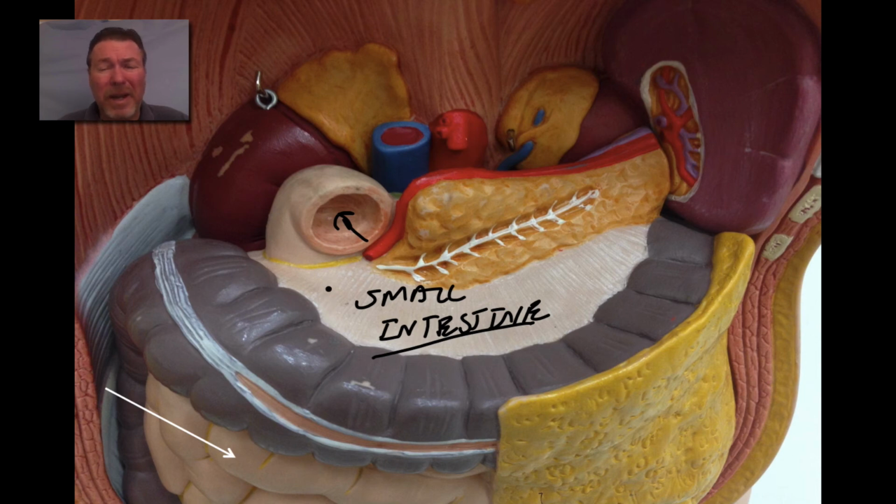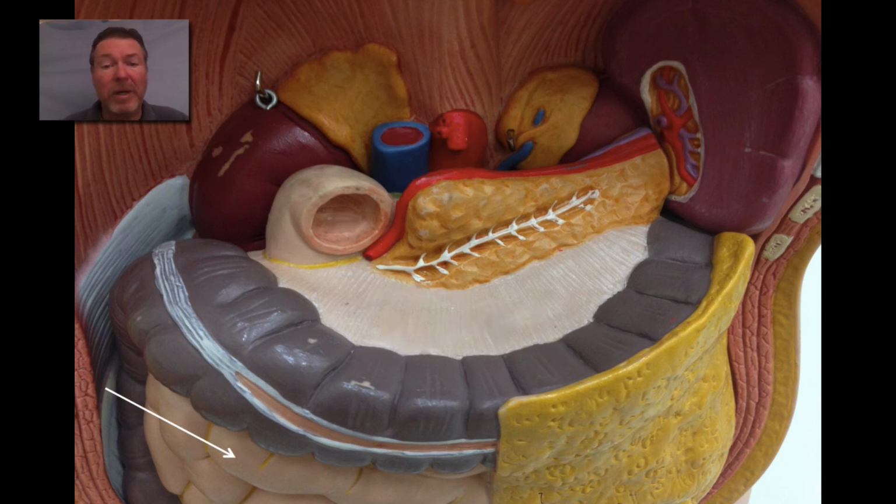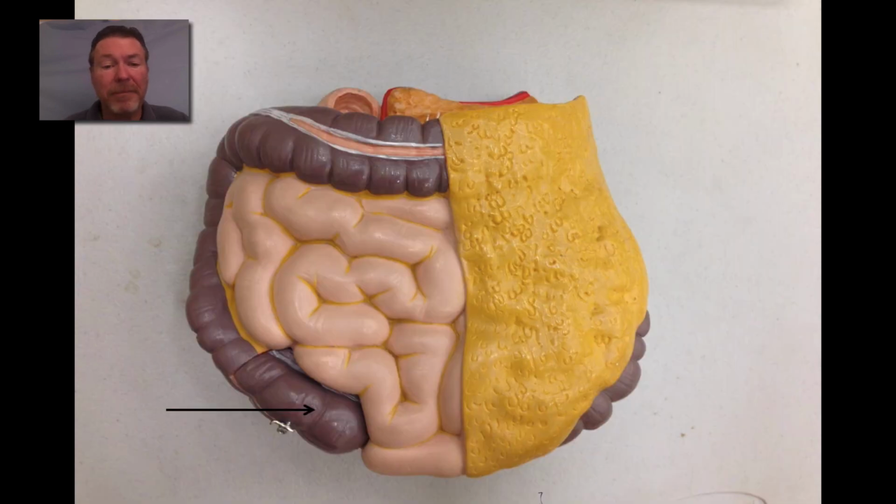The small intestine is about 18 feet long. It's a long tube, so there's a lot of space for the nutrients to be absorbed and brought into your blood, so you can get as much nutrients as possible out of the food you eat to get the glucose and the energy you need.